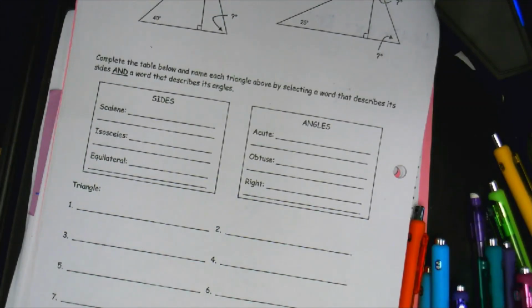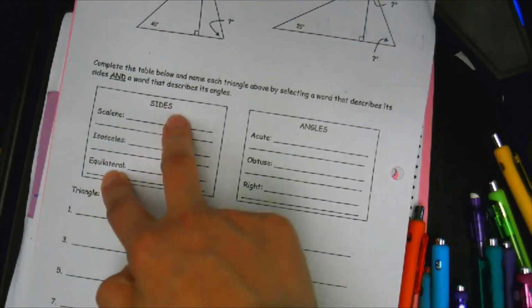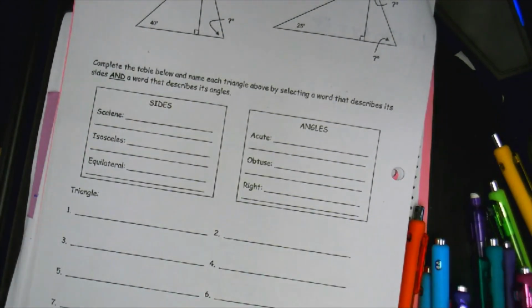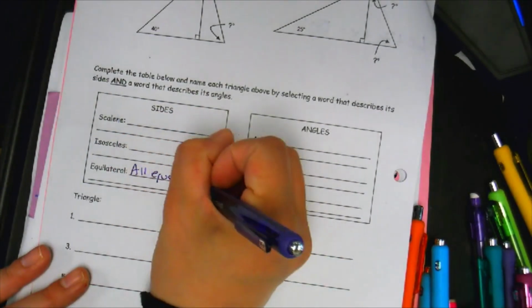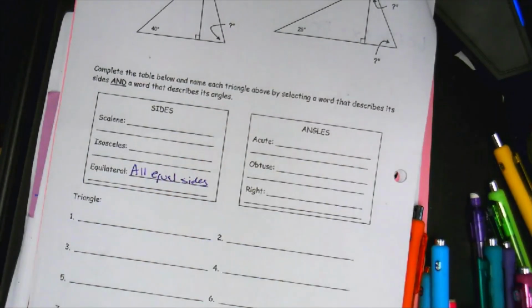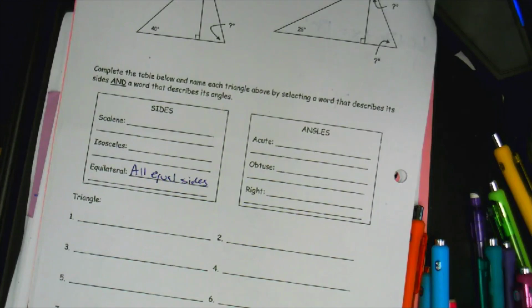Equilateral. What does equilateral mean based on the sides? All equal sides. It's in the word, it's in the name. Equilateral, all equal sides. Now the tricky ones are isosceles and scalene. Some of you already have it memorized, fantastic. But these are the tricky ones. Isosceles, scalene. Which one is no equal sides and which one is two equal sides?